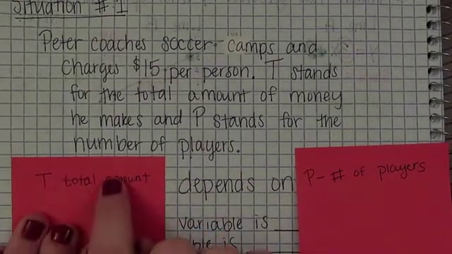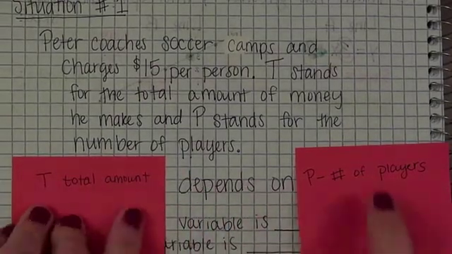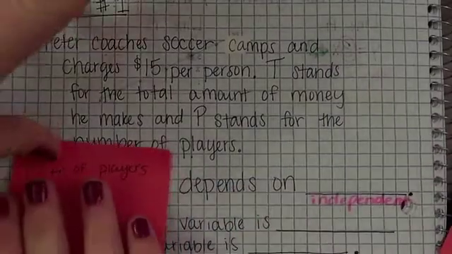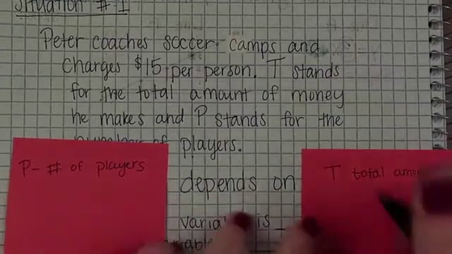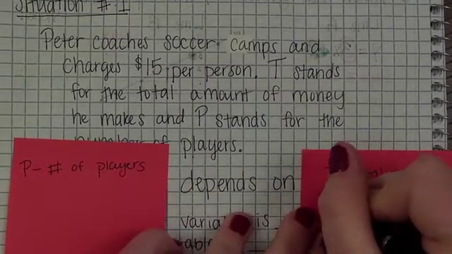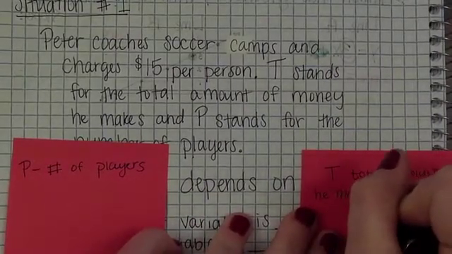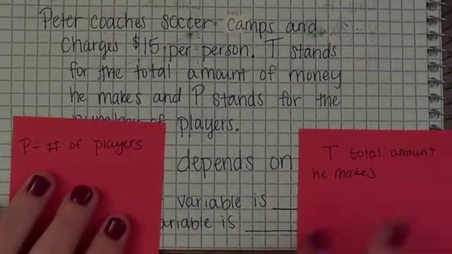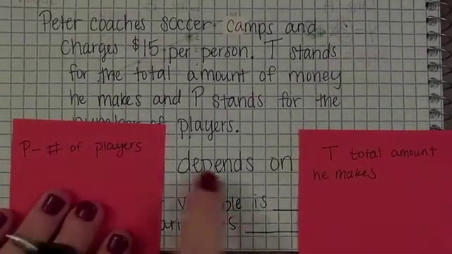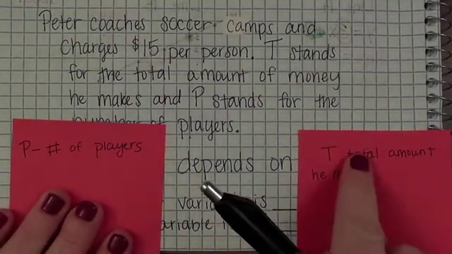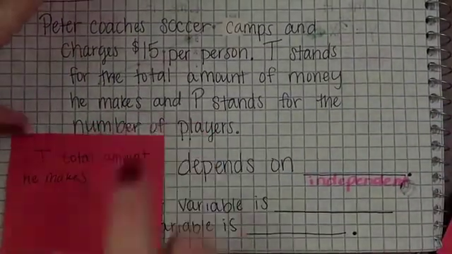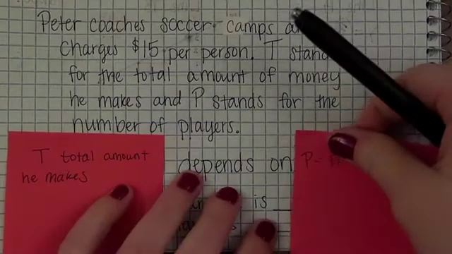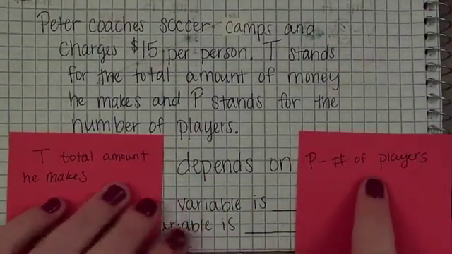Does the total amount of money depend on players, or does the number of players depend on the total amount he makes? So I want you to think about that for a second. So is it number of players depends on the amount of money, or is it the other way? The total amount of money he makes depends on the number of players.